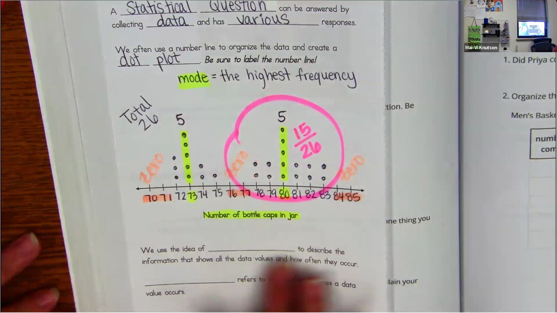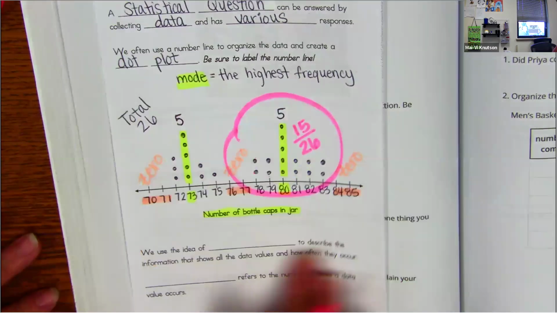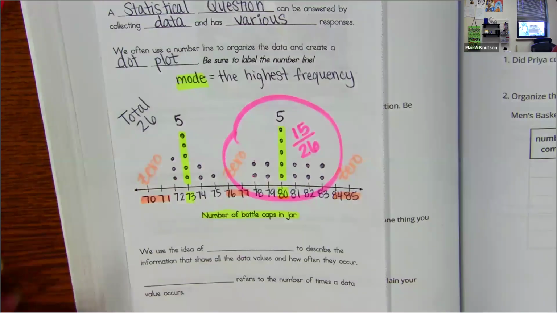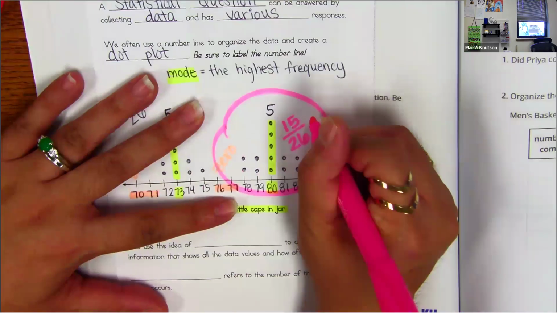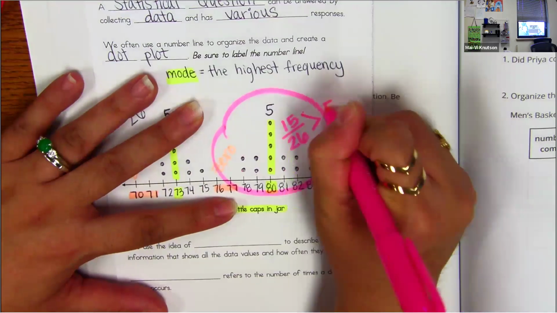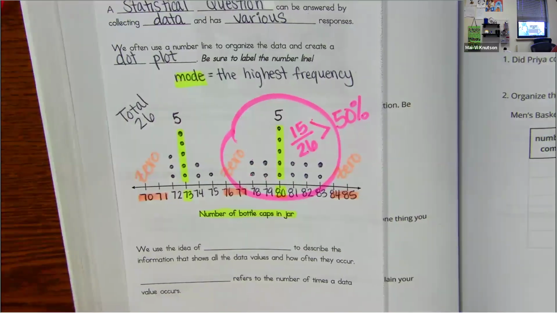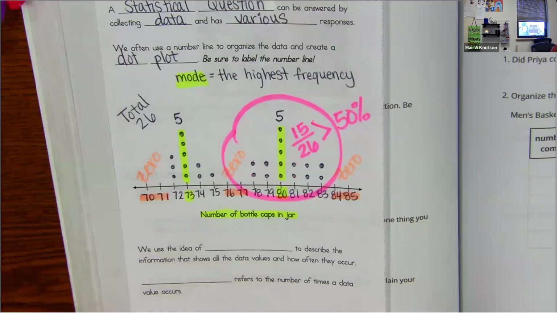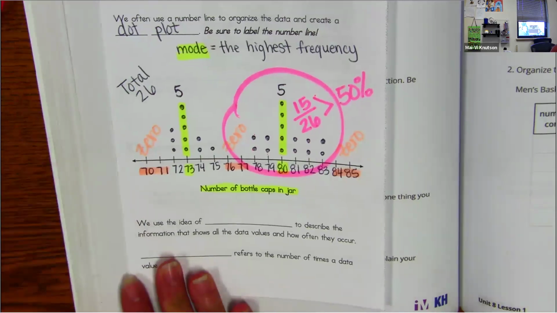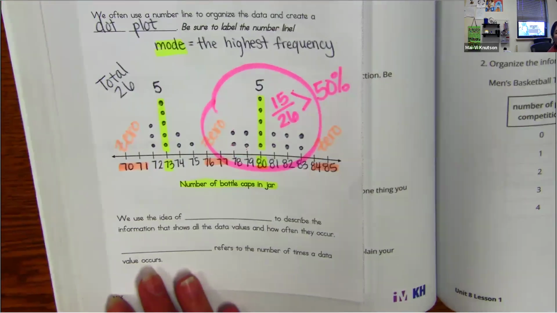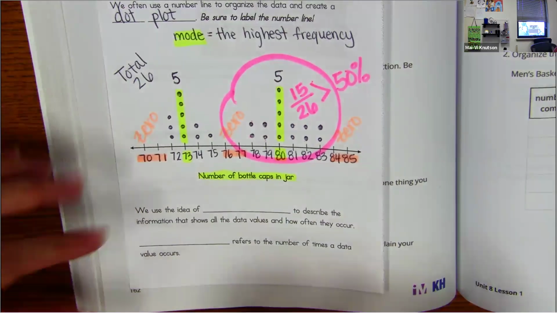We notice that there is 15 out of 26 kids that guessed higher in our number of bottle caps. So in this case, it looks like it is more than 50%. So more than 50% of students were guessing higher than 78. Okay, so that's just a notice that we said last year that was kind of important to note: we could see that more than 50% of kids guessed more than 78 bottle caps in that jar. Okay.